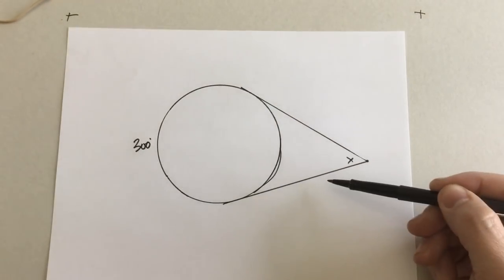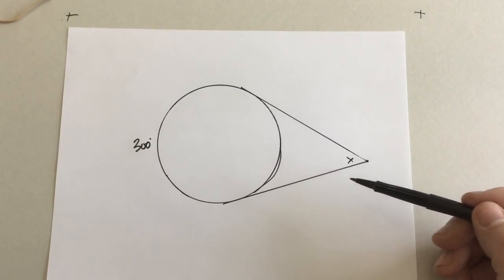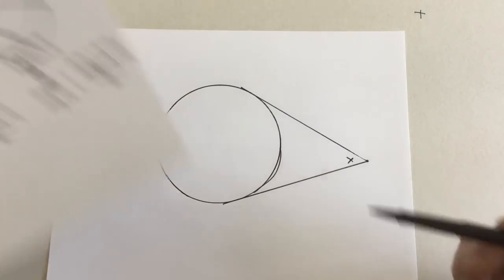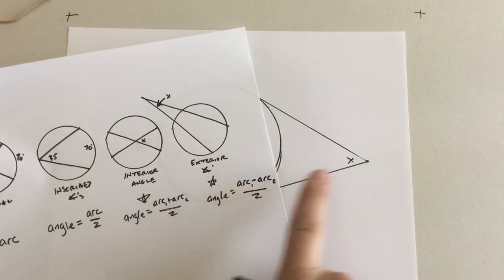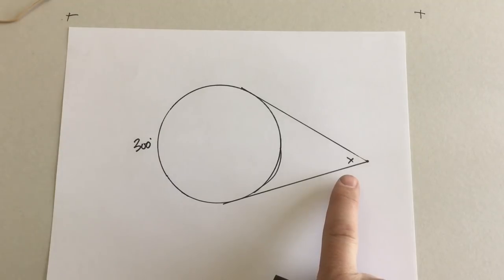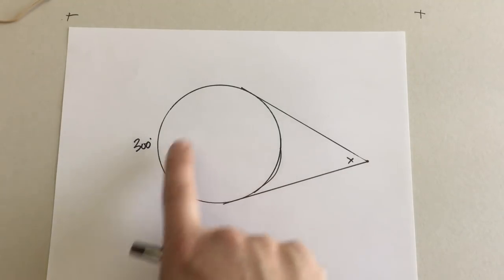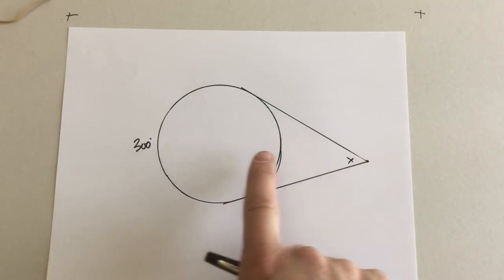Even though they're tangents, it still works the same as our earlier formula. Let me grab that formula really quick. Remember this? That's an exterior angle right there. We use the subtraction. That's an exterior angle. We're going to still subtract the two intercepted arcs. We've got a 300 here. Uh-oh.